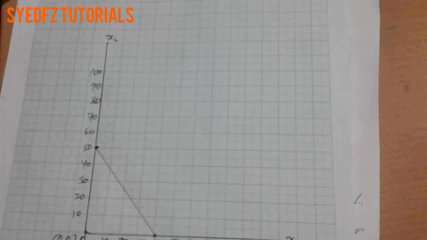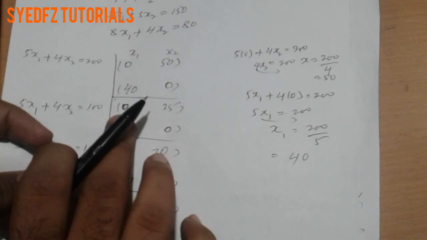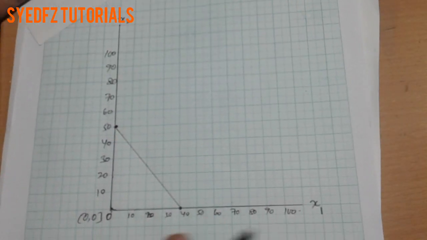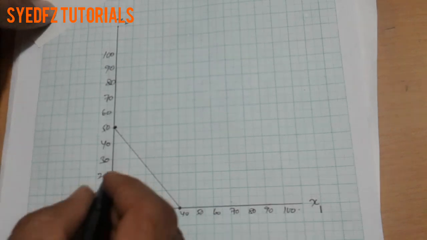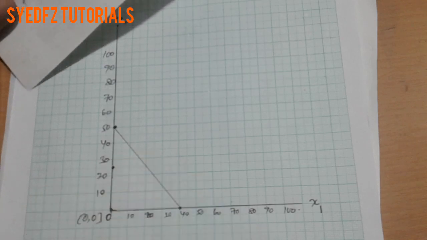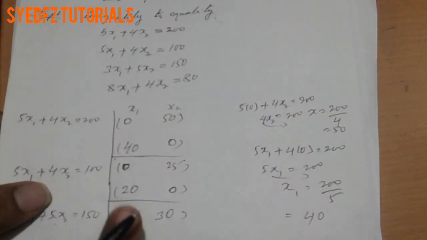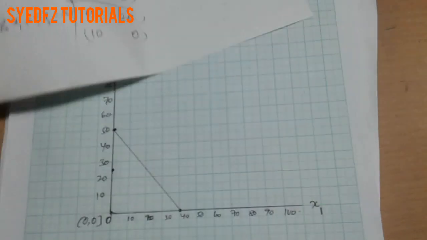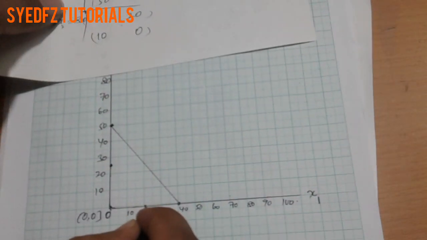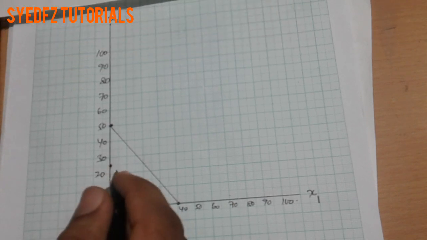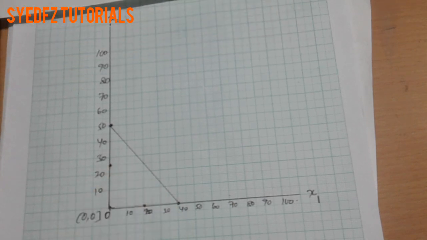Now, second, x1 is nothing but x2 is 25 here. Second, x1 is 20 but x2 is nothing. So this x1 is 20, x2 is nothing. So we got the first point and second point. So draw.